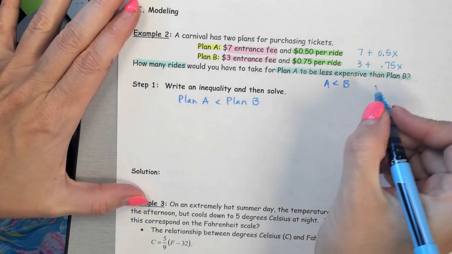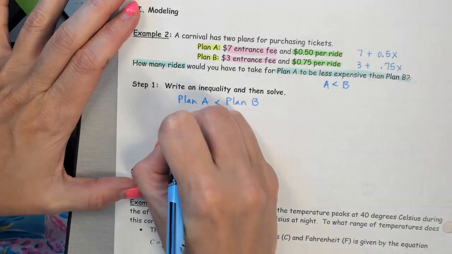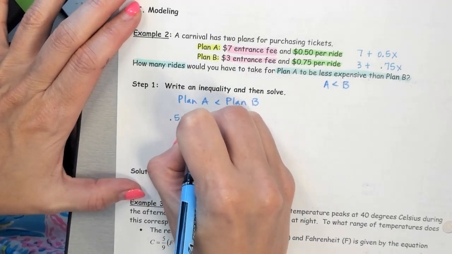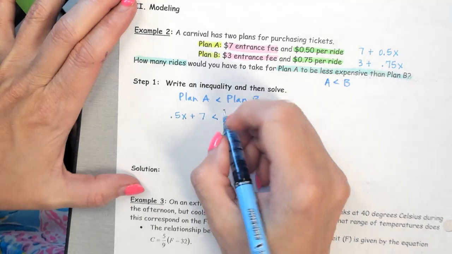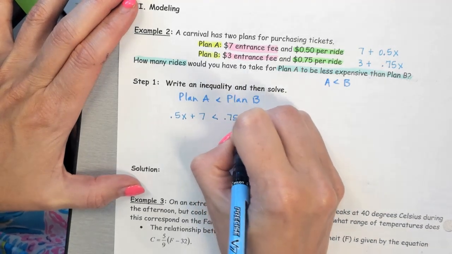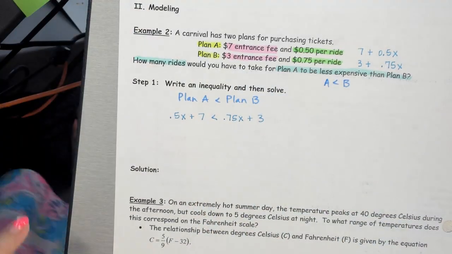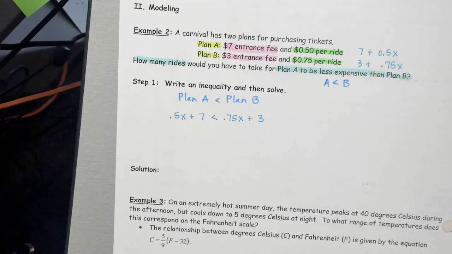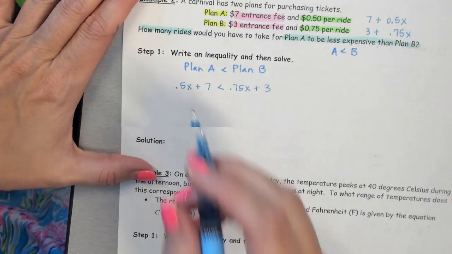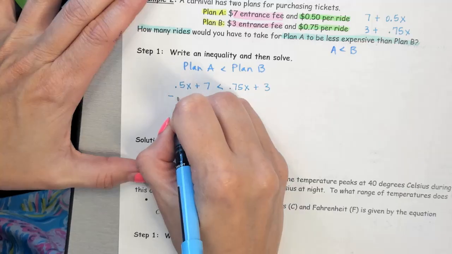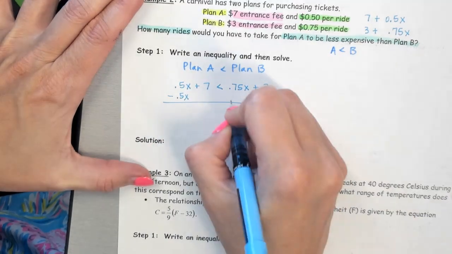For plan A, like I said, you could write it as 0.5x plus 7 if you wanted, less than 0.75x plus 3. And then we're getting everything on one side. We are going to do this without a calculator. So I would subtract the 0.5x from both sides.